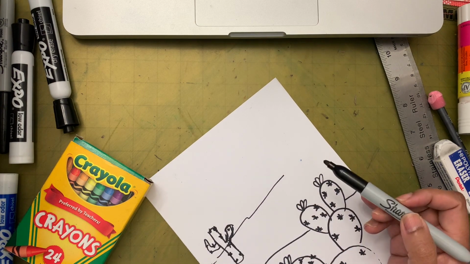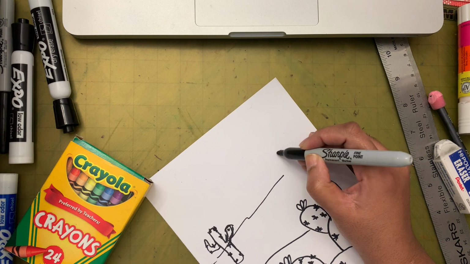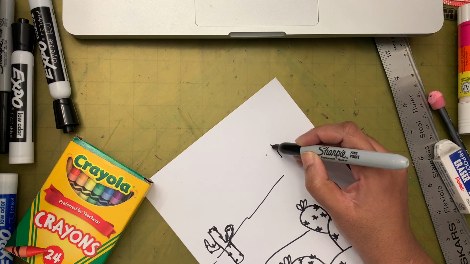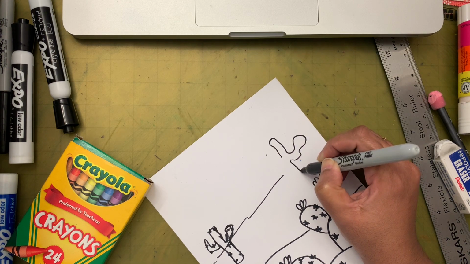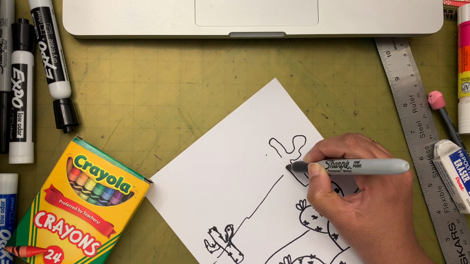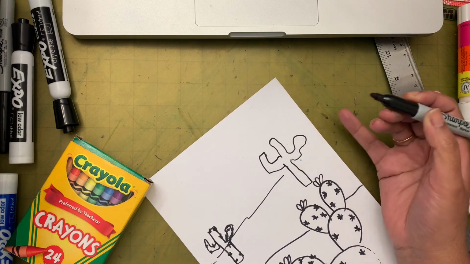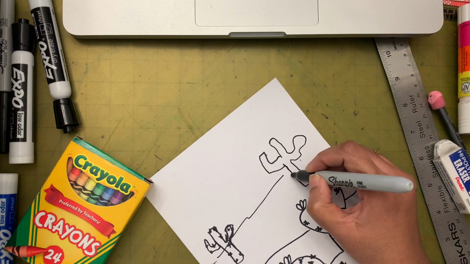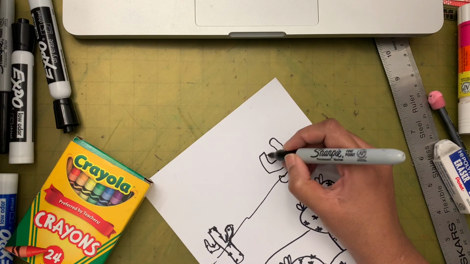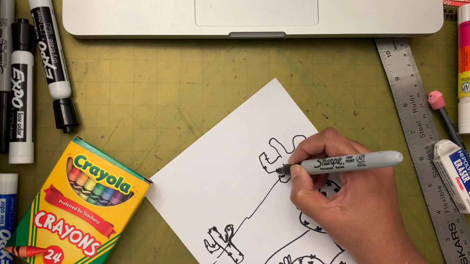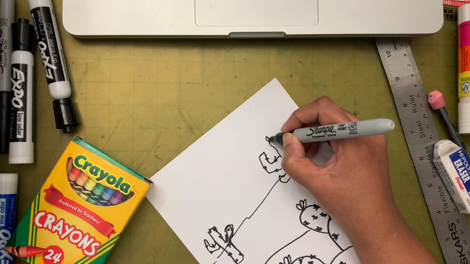In the back, maybe I'm going to draw a bigger one here, a little bit more. Oh, does it look like a cactus? I don't know. So I have a cactus. I thought this would be the easiest cactus, and then I messed up.